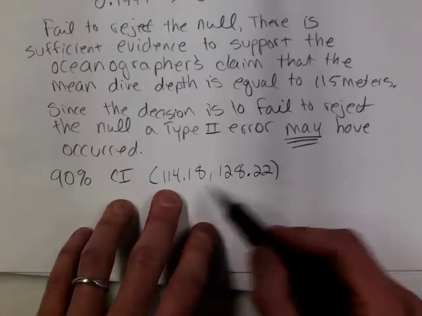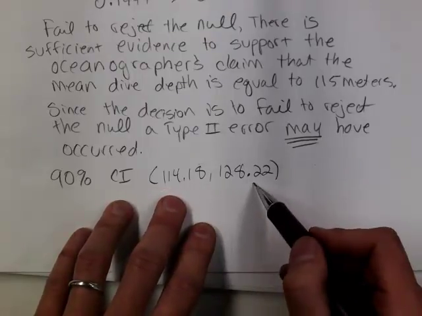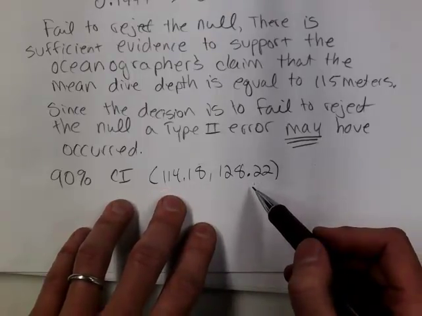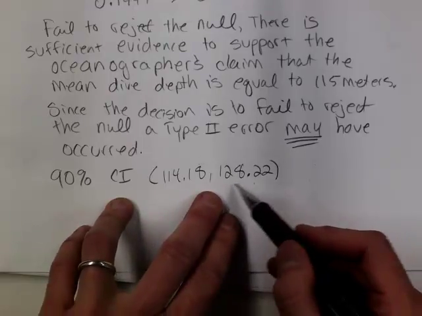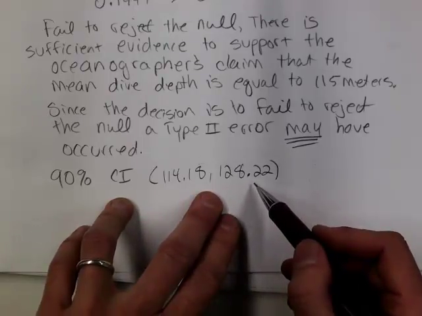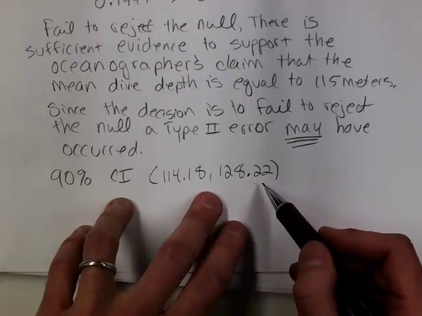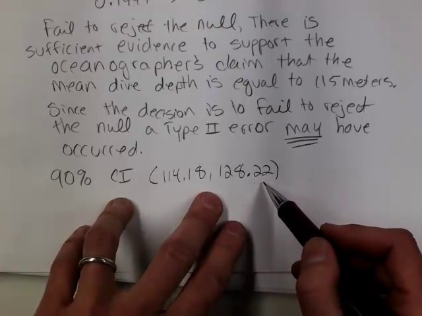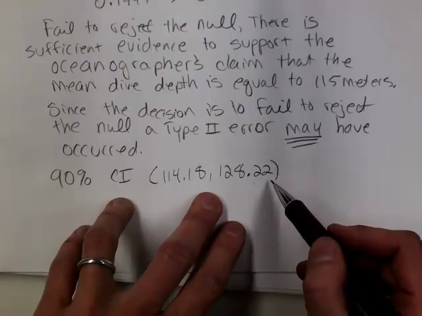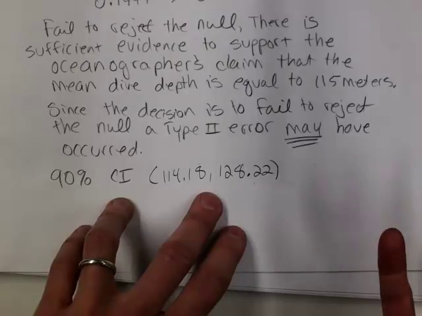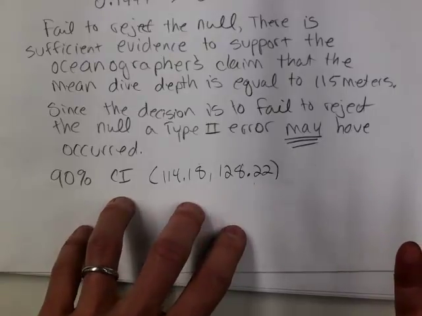But this also gives me a sense of direction. It looks like on average they might also be diving a little bit deeper than that, because some of this confidence interval is above 115. As a researcher, this would give you more information rather than just equals versus not equals. Does that sound good?